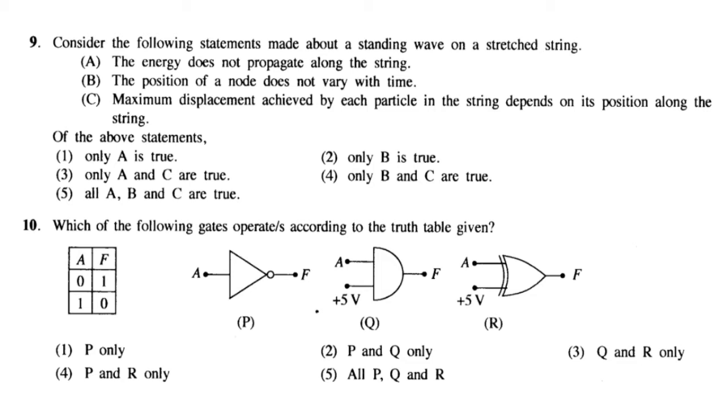For an AND gate, output is 0. Then A 1, B 1, then output is 1. So it doesn't tally with the given truth table. So Q is not equivalent to this truth table. So Q is not an answer.